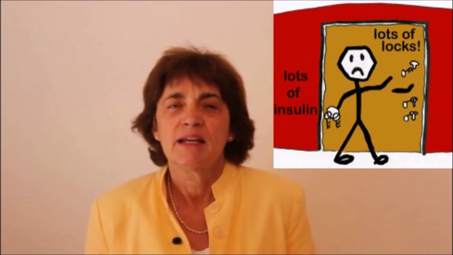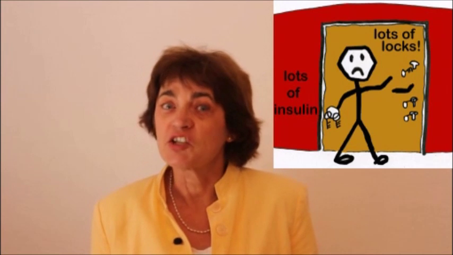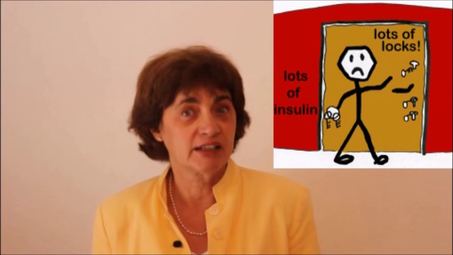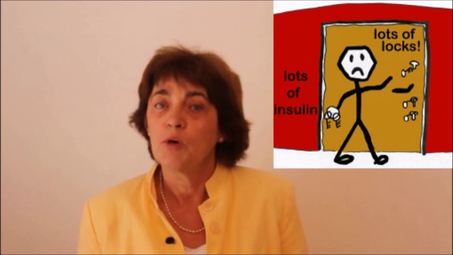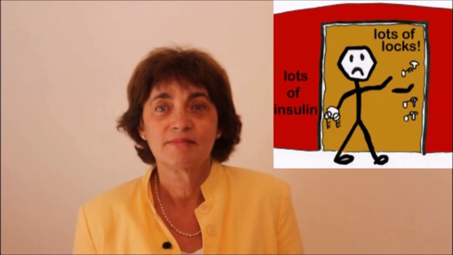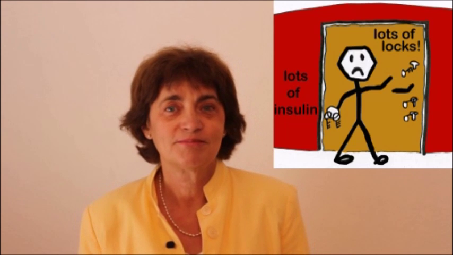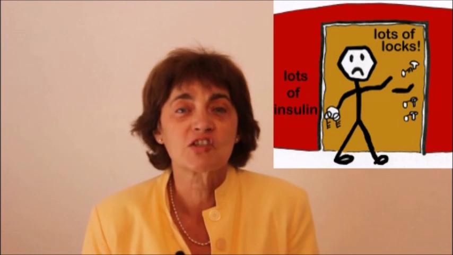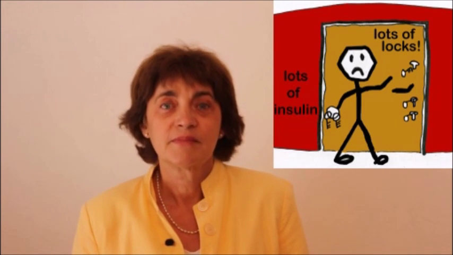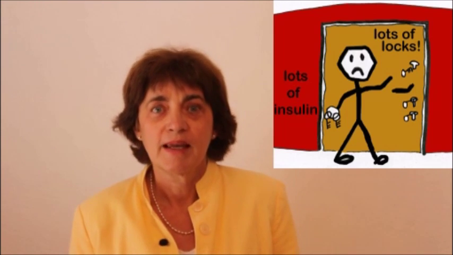By that I mean being ill, having surgery, or even not getting proper sleep. But it also goes down when you lose weight, when you exercise, when you make your meals smaller. It's changeable. But this is the most common form of diabetes, and there are lots of treatments for it.